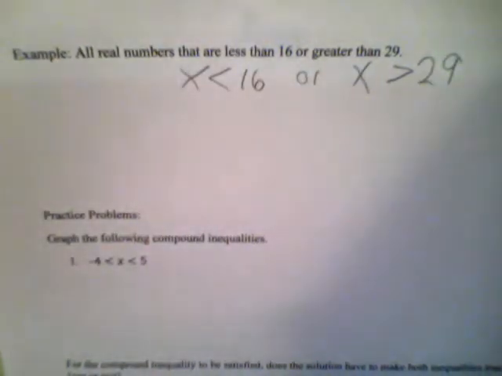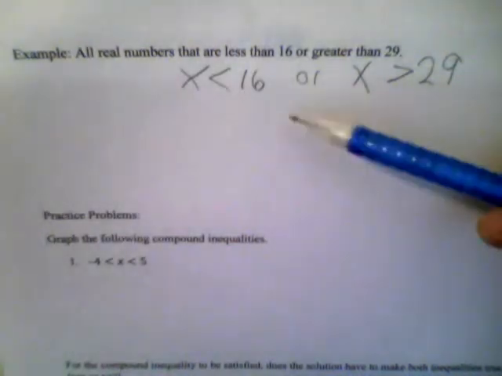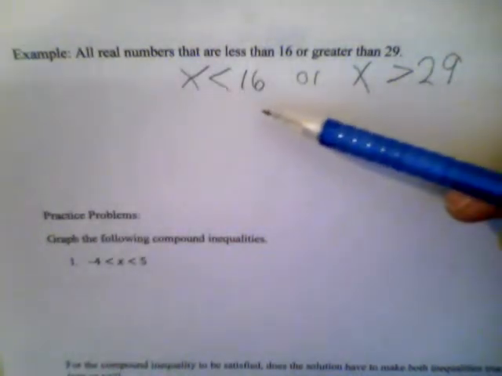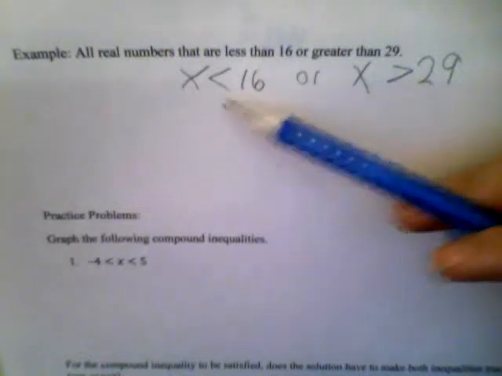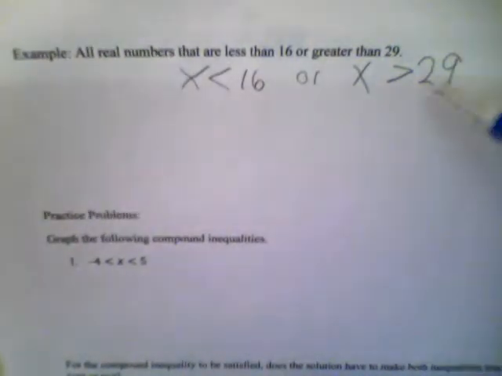Okay, so those are my two inequalities. Okay, so my solution is, the solution can be either any number that's less than 16 or another possible solution is any number that's greater than 29.